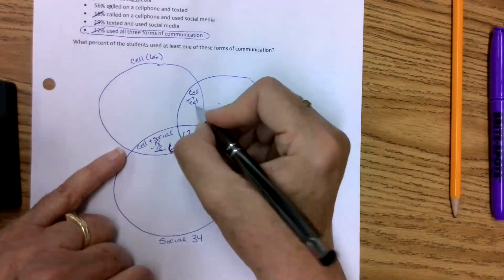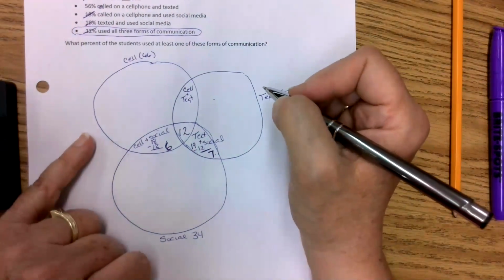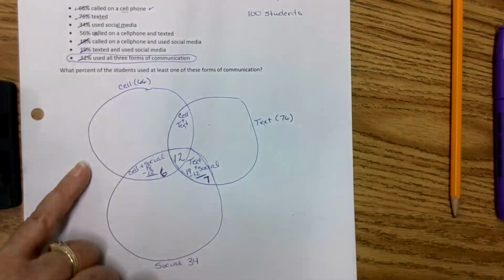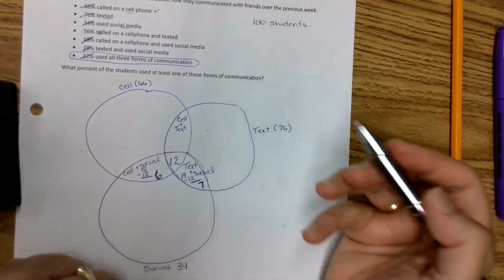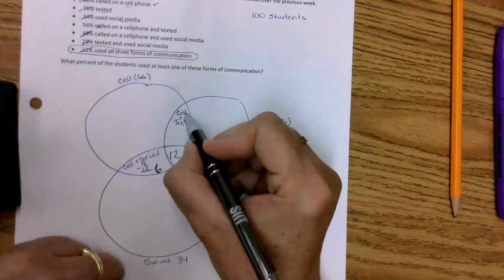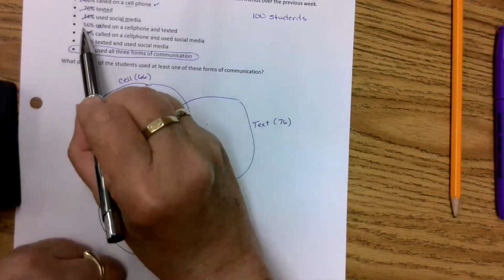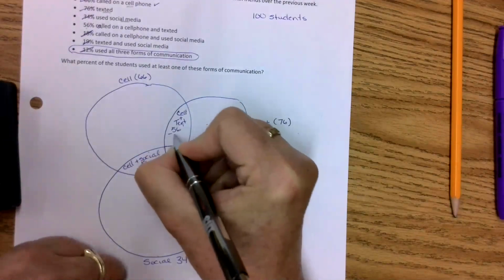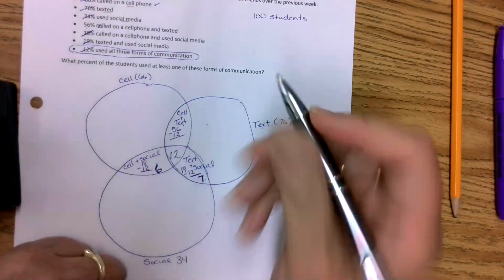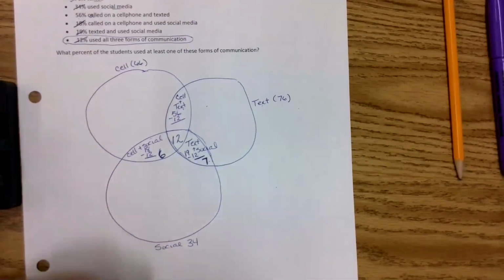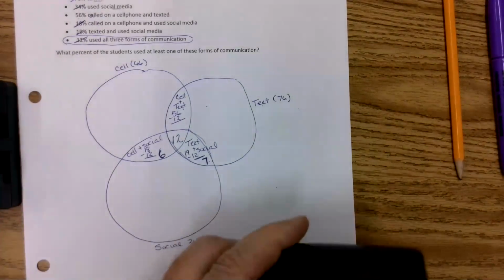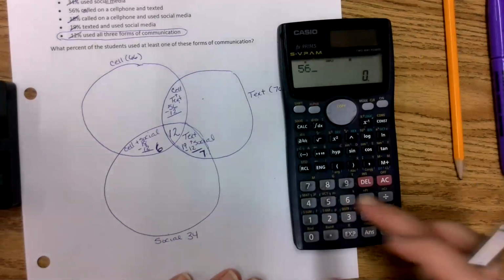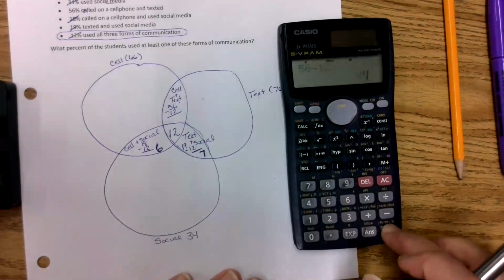And up here, okay, try that one. So we've got cell phones and texting. That is 56%, minus the 12 we already counted. Sorry about that. That should be 44, but truth be told, I really don't want to screw this up. 56 minus 12, yep, 44.